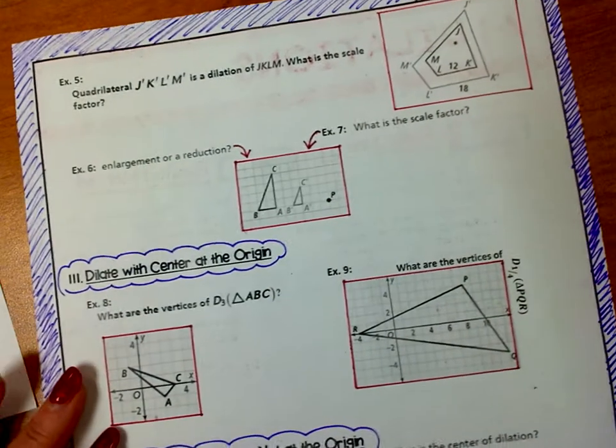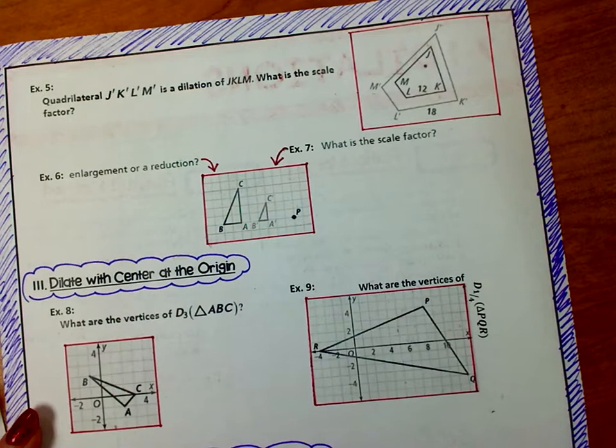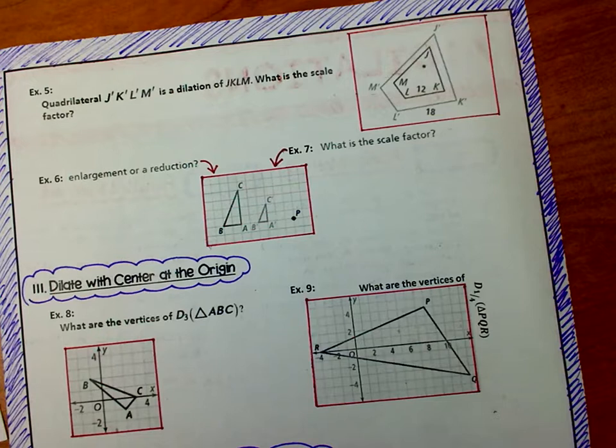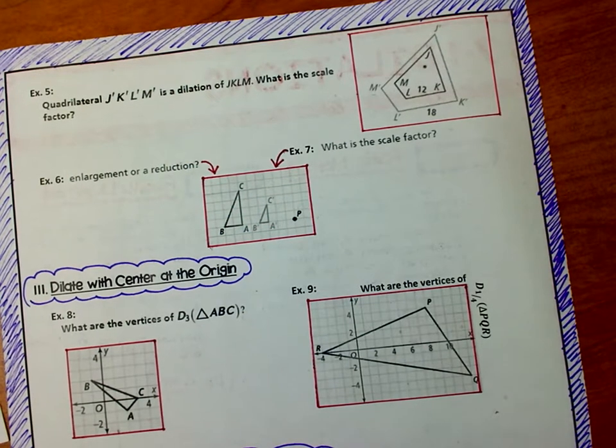Example 5 is like example 3 and example 4. So, what is the dilation factor for the quadrilateral in example 5? Pause the video, figure it out, and then start the video and check your answer.